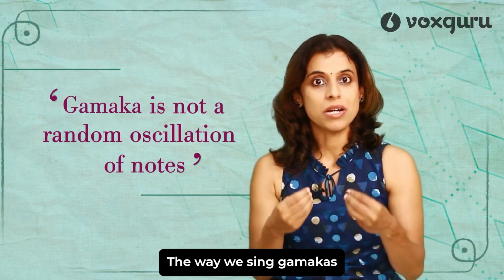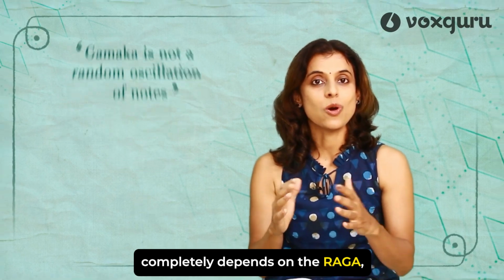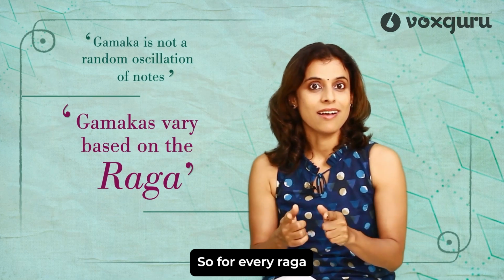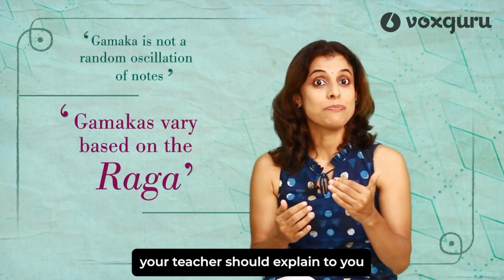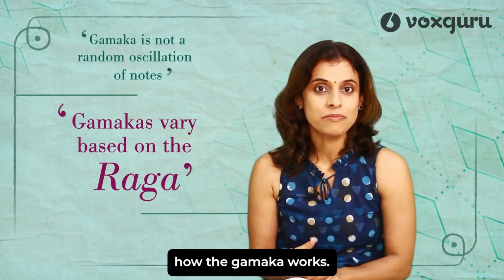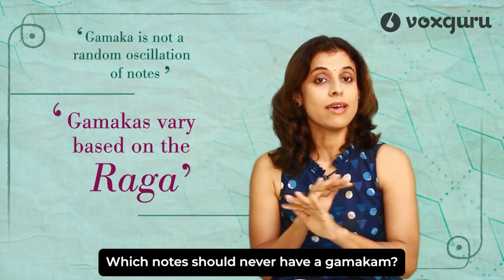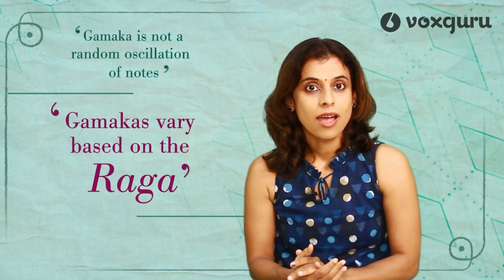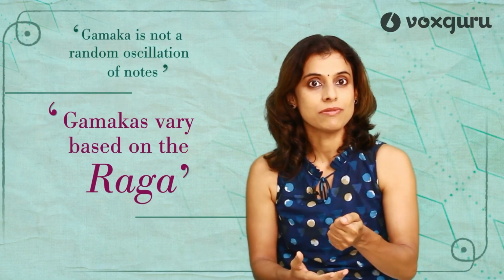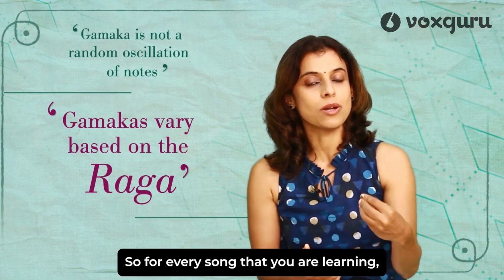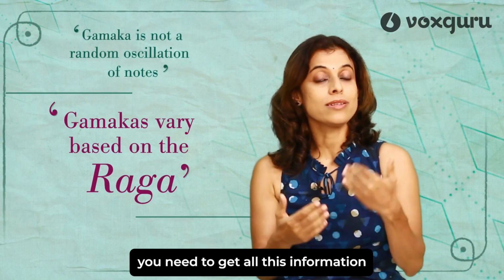The way we sing Gamakas completely depends on the raga, first of all, right? So for every raga, your teacher should explain to you how the Gamaka works, which notes can have a Gamakam, which notes should never have a Gamakam, and how much Gamakam can we give in a particular phrase. All of this matters.